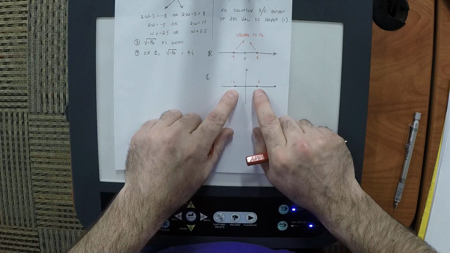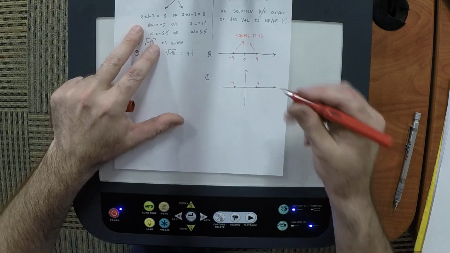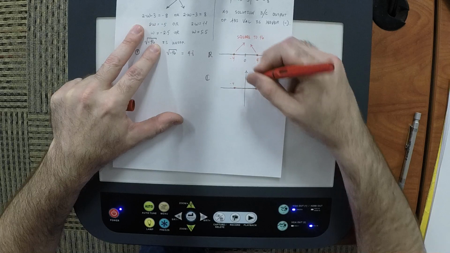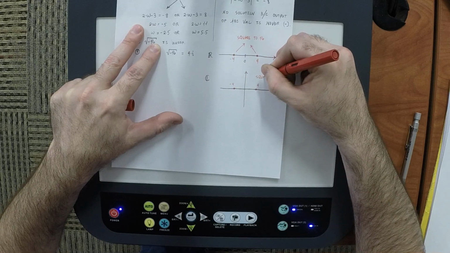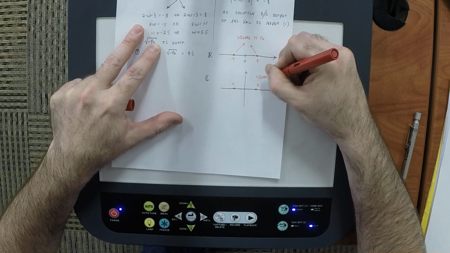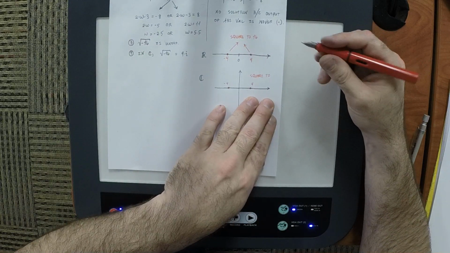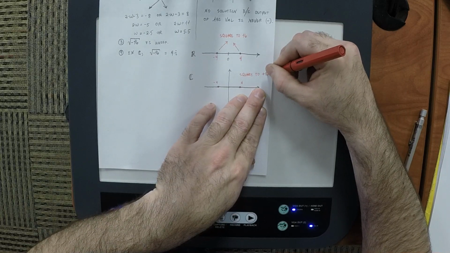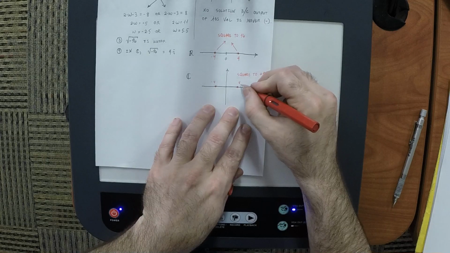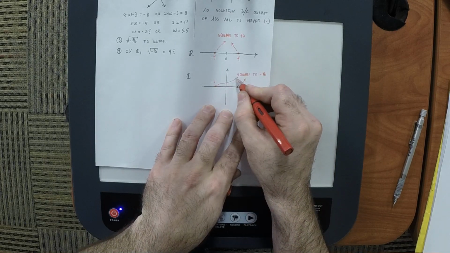What do these square to? 16. These square to positive 16. That squares to positive 16, and that squares to positive 16.